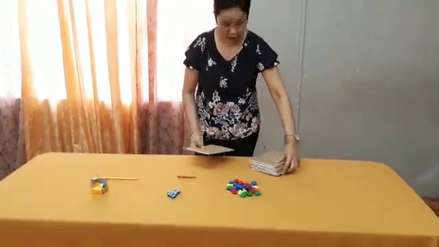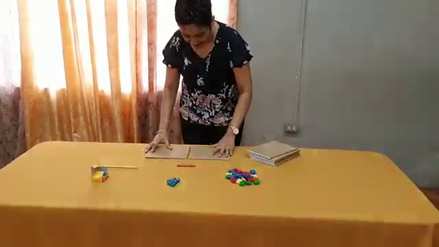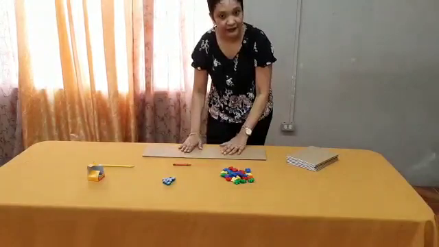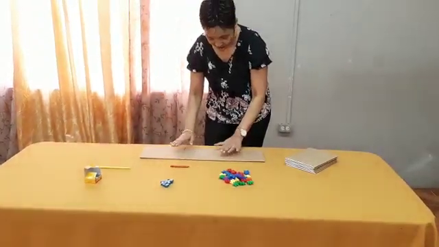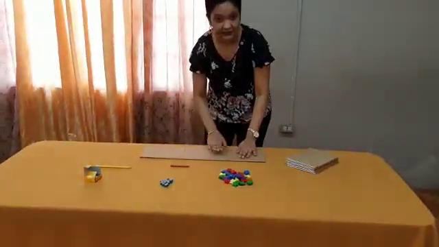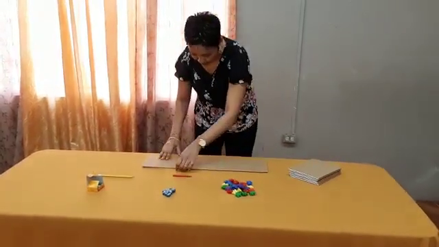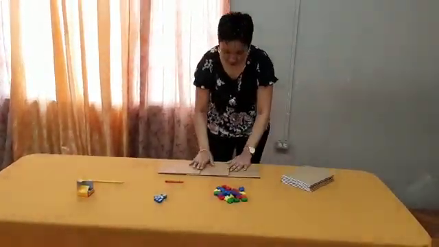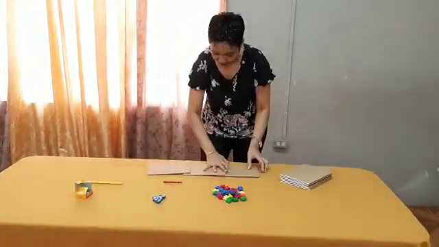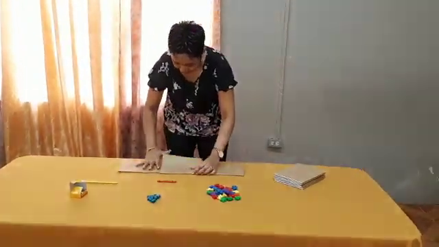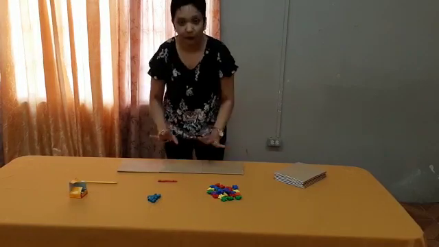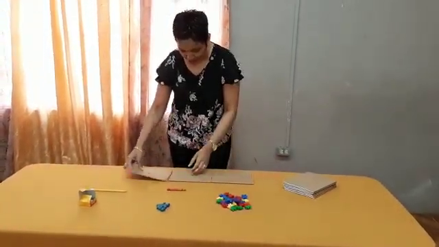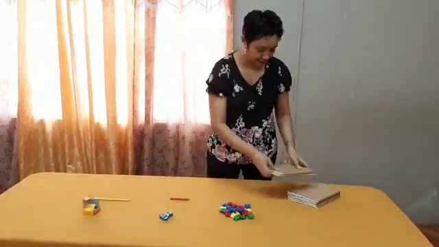When we are measuring, we are not going to leave any spaces. We are going to put them close together. So when we lay it out, you see here we have no spaces in between, and we are not going to overlap, right? This is what we call overlap. We are just going to line them up without any spaces and without any overlapping. So are you ready to measure the length of this table?